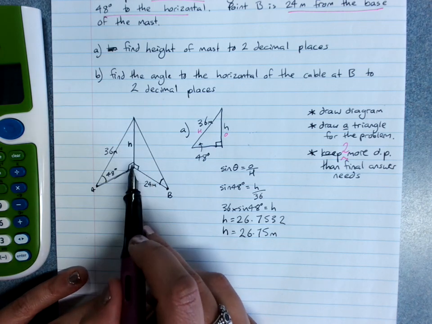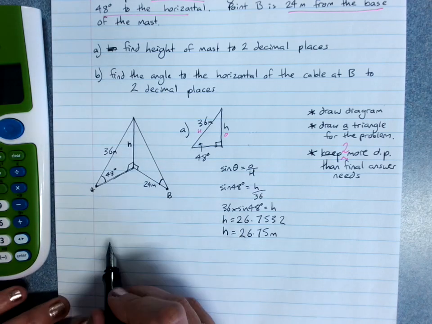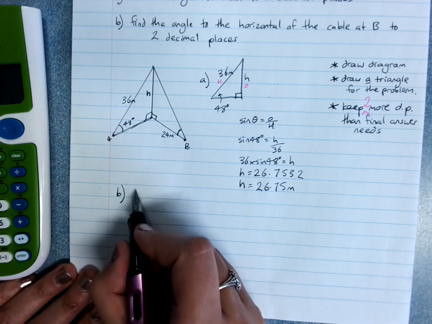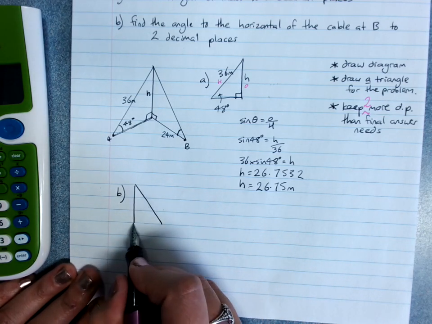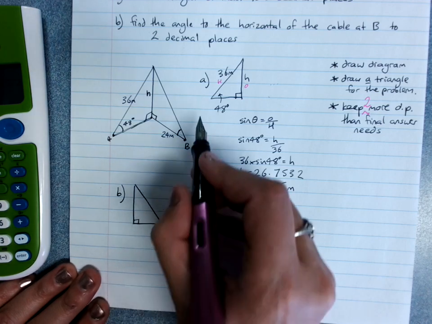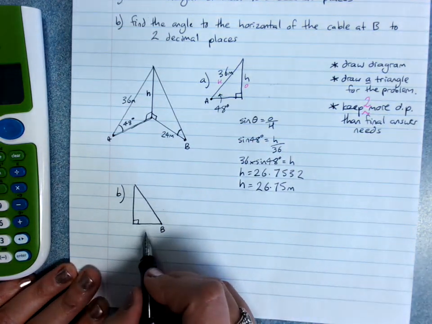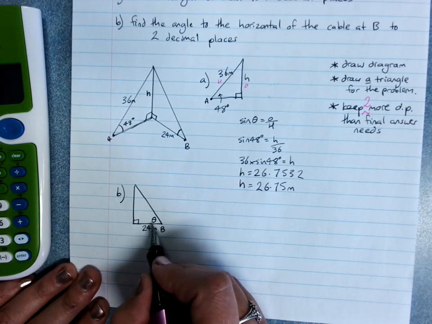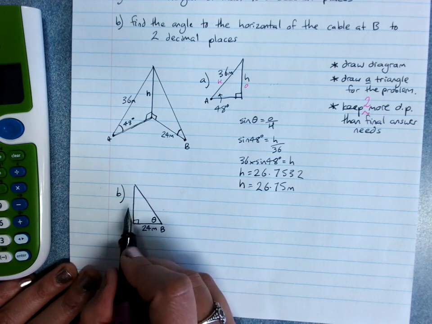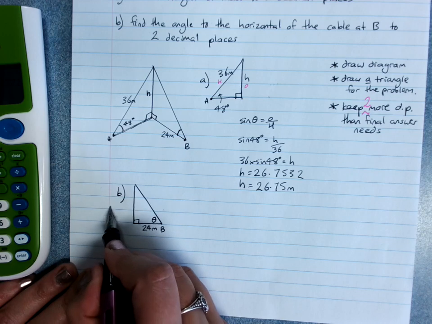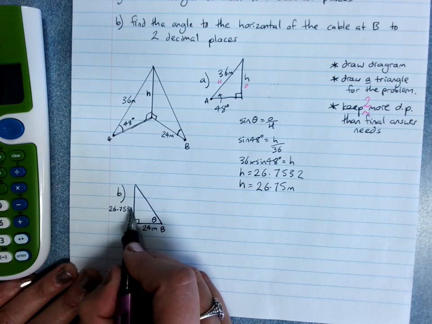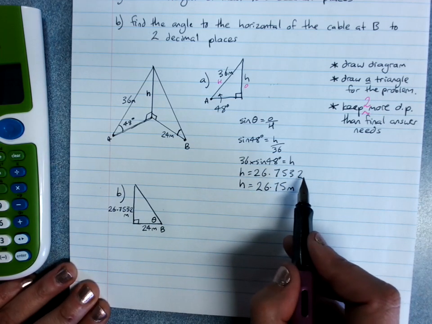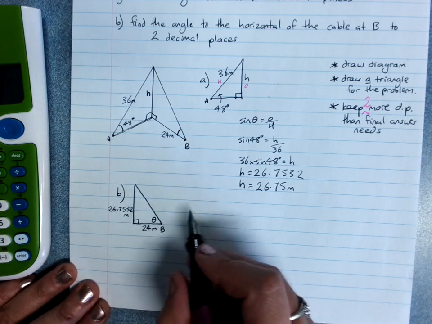Once we've got h, we can move to solving B, and again, draw the triangle for the problem that you are on. That's this triangle. Oh, I should have labelled A up here, by the way, because I had A. This is point B. I know that's 24 metres. I want to find the angle with the horizontal of the cable, and I know this is 26.7532 metres. You must use the longer, the greater number of decimal places, more accurate answer in your working.